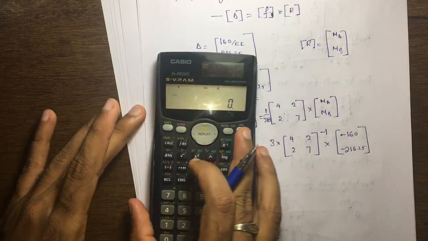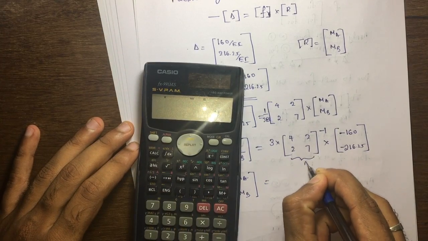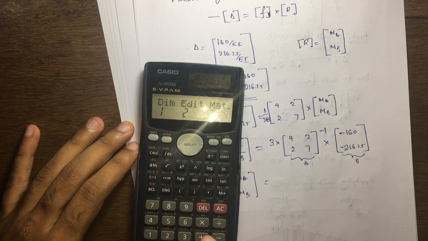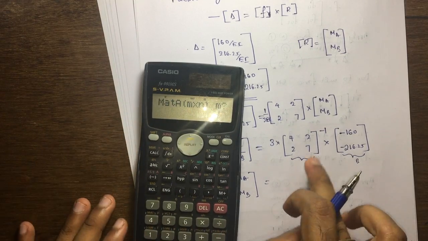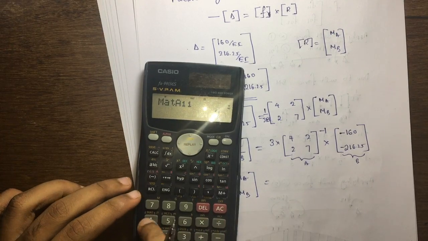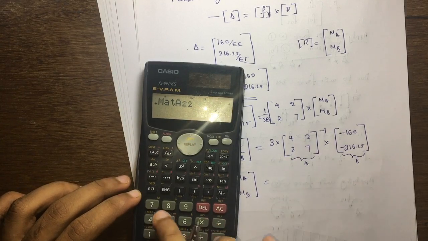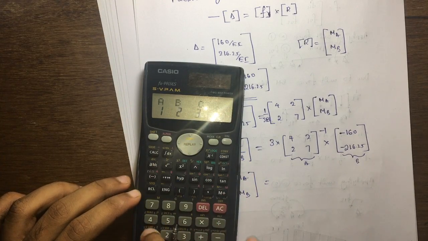So I will do the calculation. First we have to insert these matrices as A and B. So shift 4 dim. First matrix A, order is 2 cross 2, terms are 4, 2, 2 and 7. Then our second matrix, shift 4 dim, matrix B, 2 cross 1.